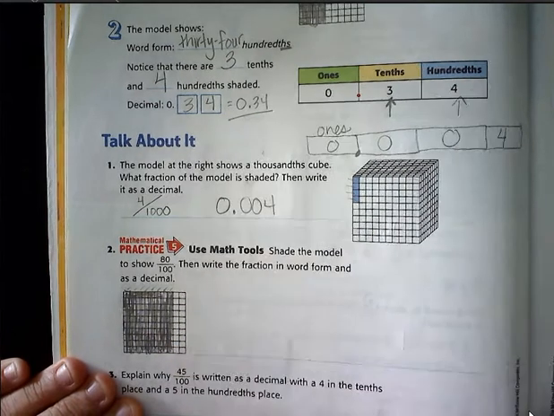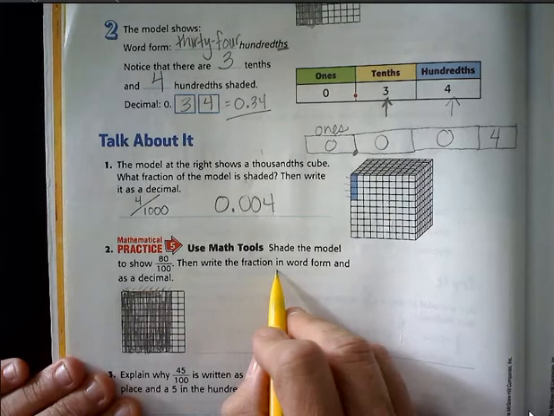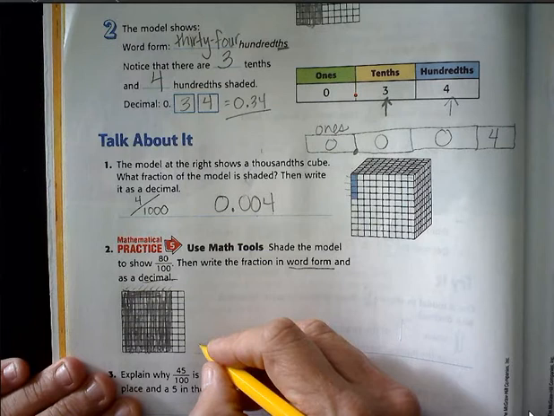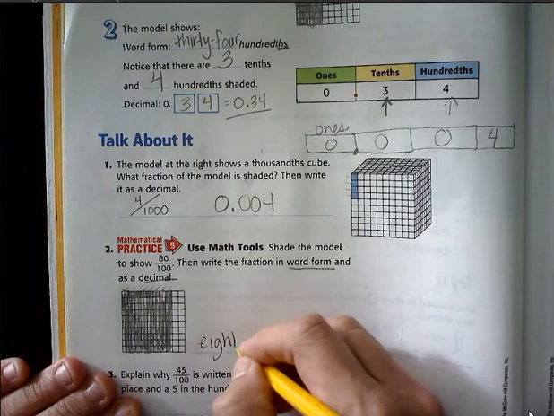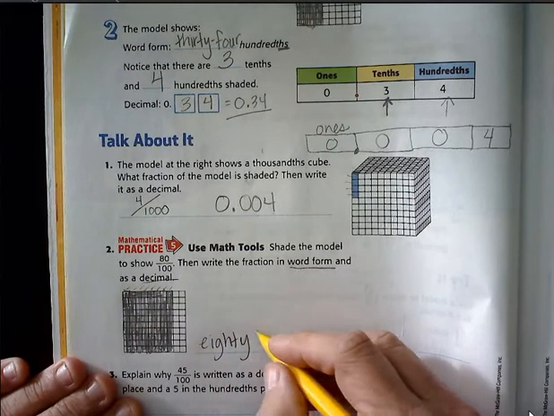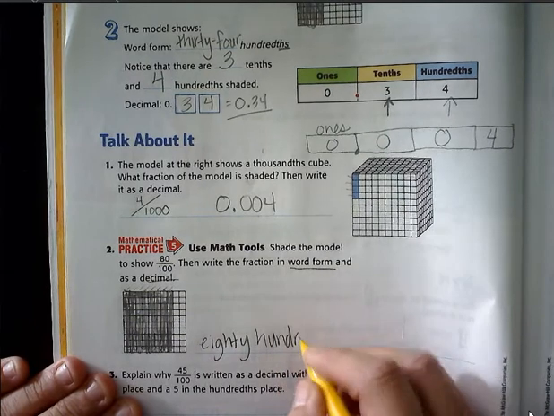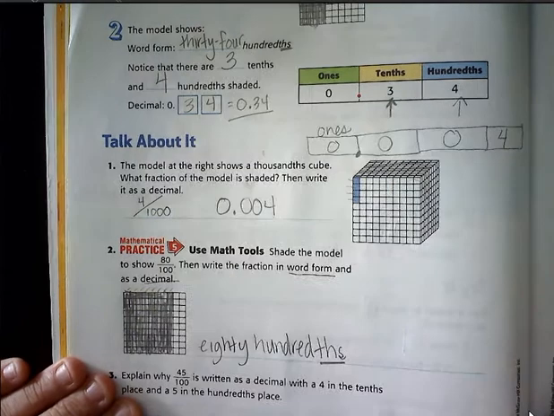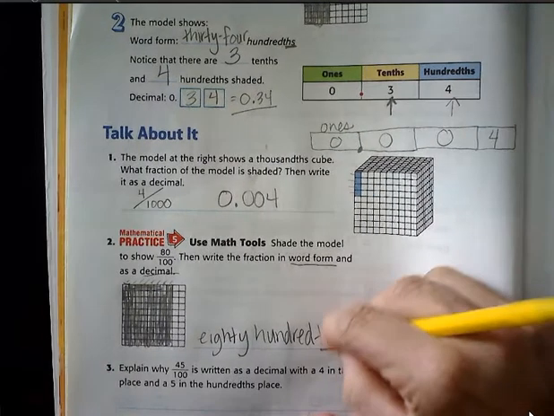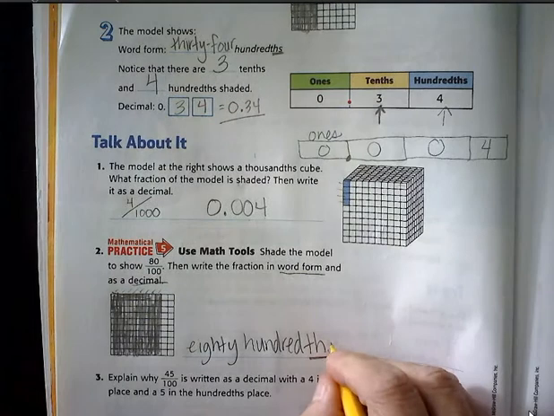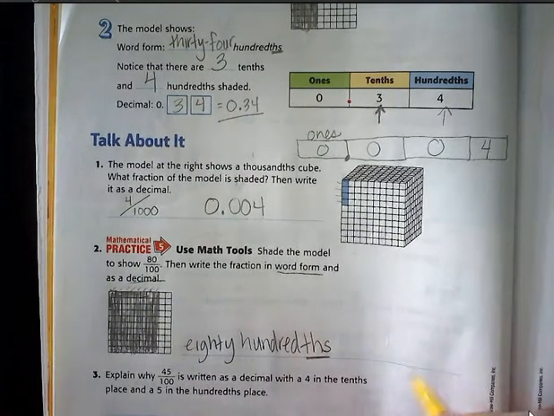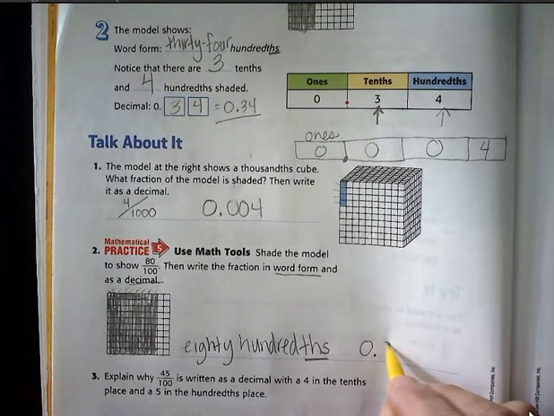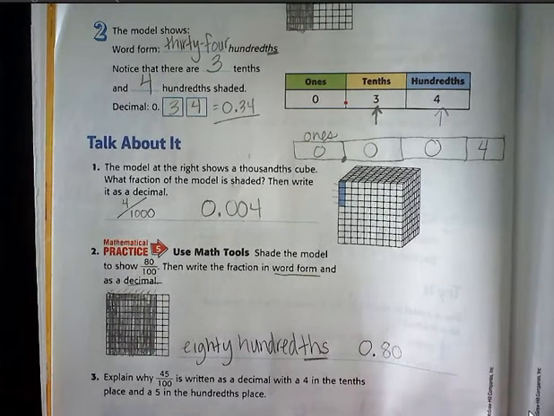And write the fraction in word form and as a decimal. So word form would be 80. And how many is it out of? Hundredths. My THS at the end. Hundredths. Kind of messed up this S. 80 hundredths. And the decimal is 0.80. That's my hundredths column.